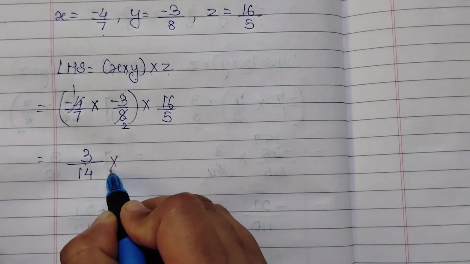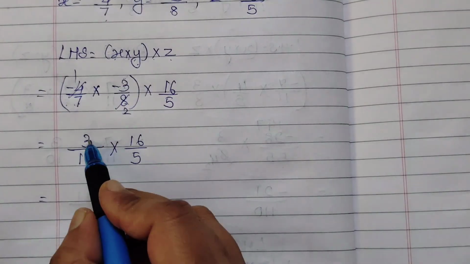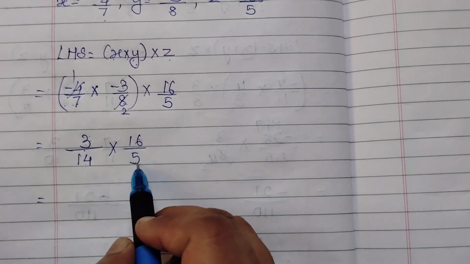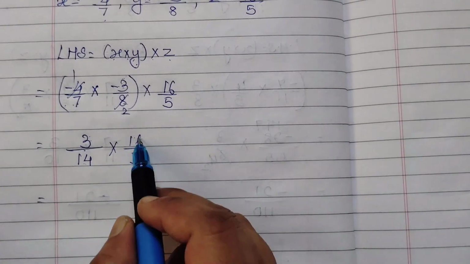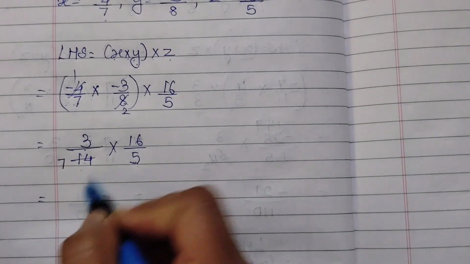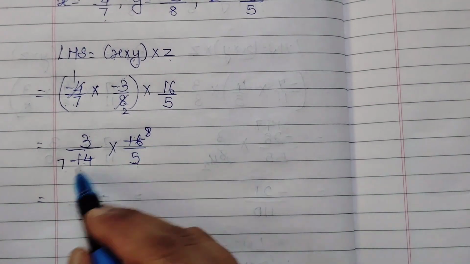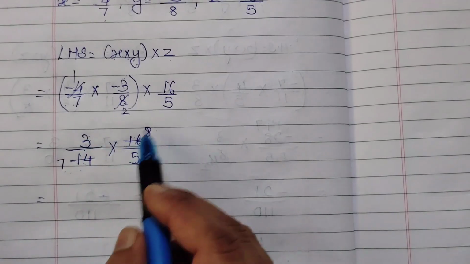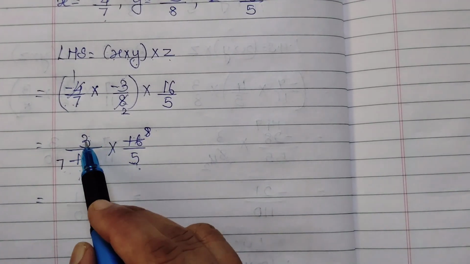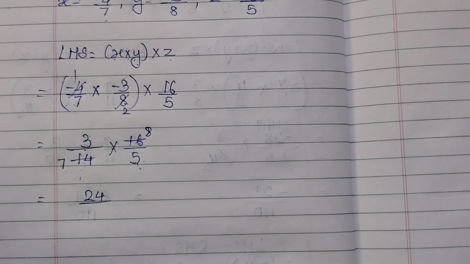Then what remains here? Multiply by 16 upon 5. Now here see 3 and 14 we cannot reduce. 16 and 5 also we cannot reduce. 3 and 5 we cannot reduce. But 14 and 16 go in the 2 table. So keeping 2 in mind, 2 sevens are 14, 2 eights are 16. Further we cannot reduce this, not like this. Here also we cannot reduce and here also. So now directly we will multiply. 3 into 8, 3 eights is 24. 7 into 5.